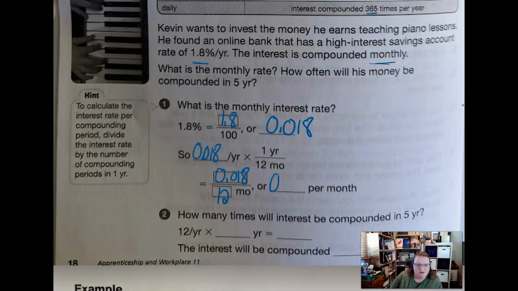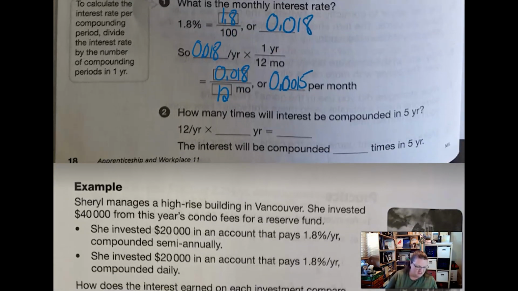Once you calculate it, that works out to 0.0015 per month. And how many times will that interest be compounded in 5 years? 12 months in a year times 5 years equals 60. So in 5 years, it's compounded 60 times. That's just an idea of how to think about how many times that's actually going to be happening.